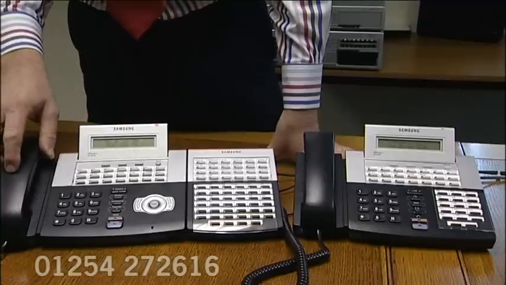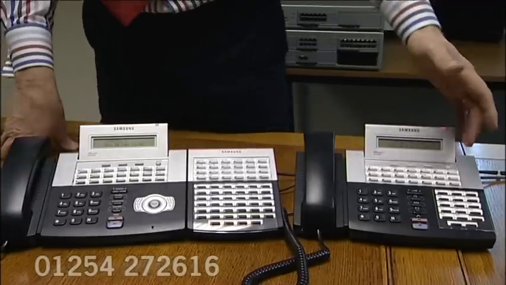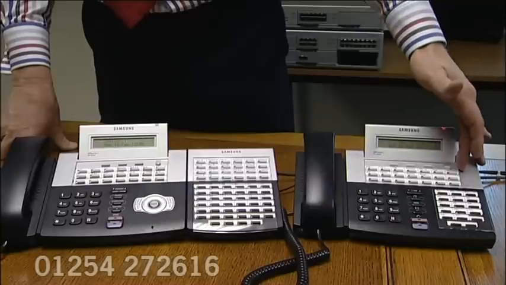To discard it. Okay, meanwhile, if we move over to the other extension, again, I can see that there's a voicemail message, I've got a flashing lamp, flashing voicemail key.